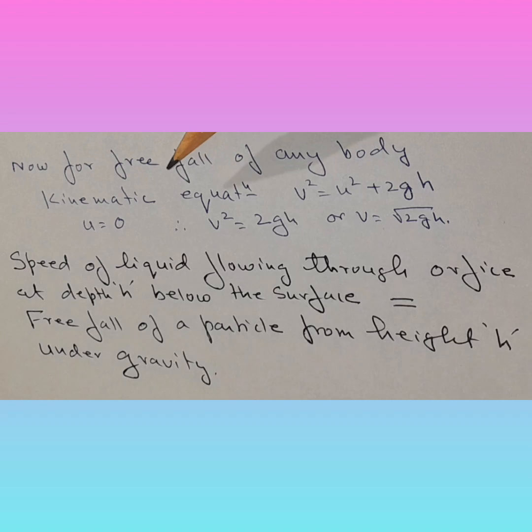Now how do we derive it? It's just a simple kinematic equation where V square is equal to U square plus 2GH. Since we are dropping the free falling body, the initial velocity is 0. So U is 0, so V square is equal to 2GH, or V is equal to root 2GH.